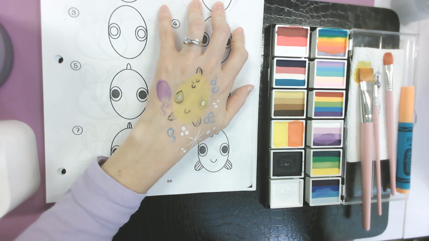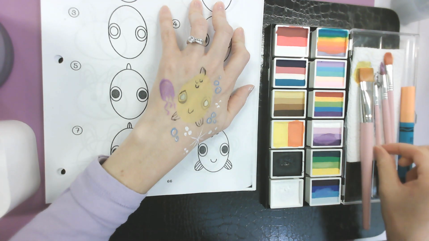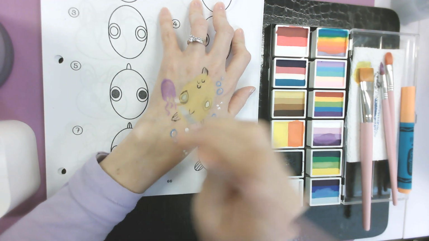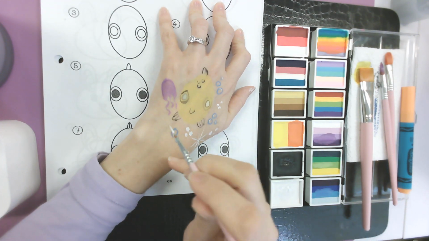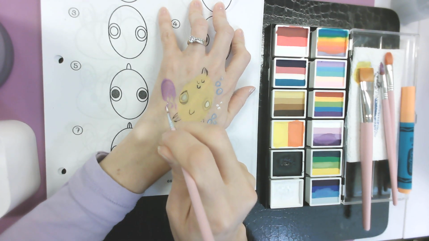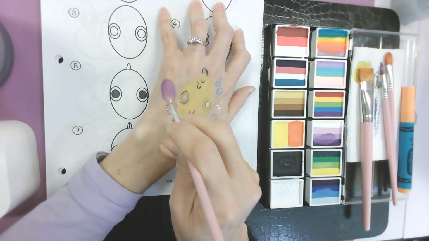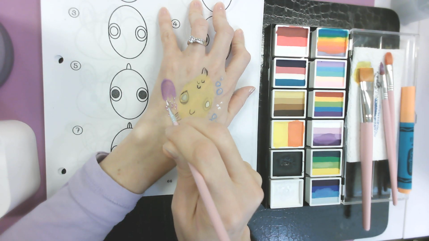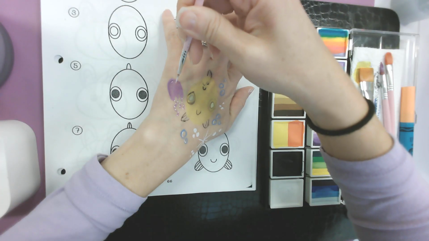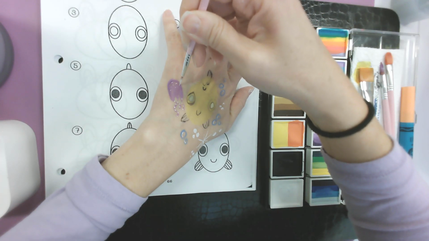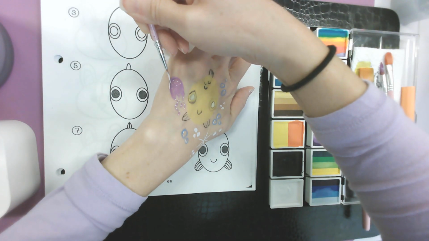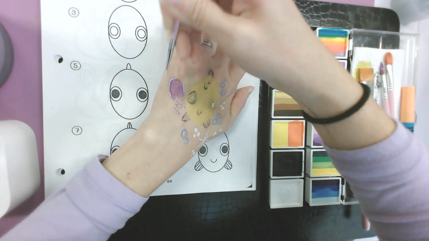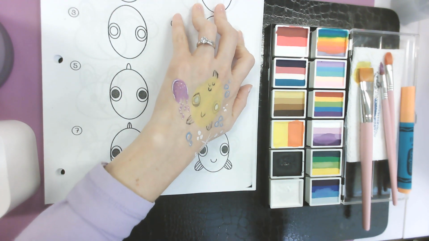I can come in with the back end or the tip of my smallest brush, and I can add, now if this were an octopus, right? I can add the dots to the tentacles for an octopus. I know this is not an octopus, just bear with me, okay? Or I can add texture or shading or an outline to my jellyfish if I wanted to. And you don't have to outline the entire jellyfish.